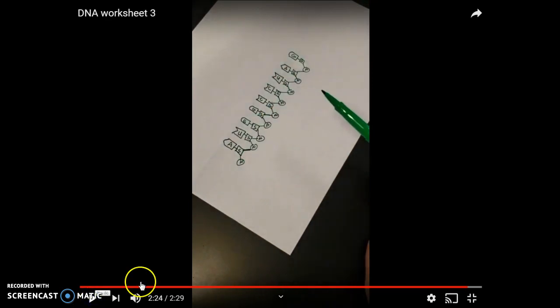You'll notice the space at the top. We won't need that right now, but we will need that when we get to the next step, step 3 of this. So just leave it there for now. But once you have something that looks like this, that is the end of worksheet 3.